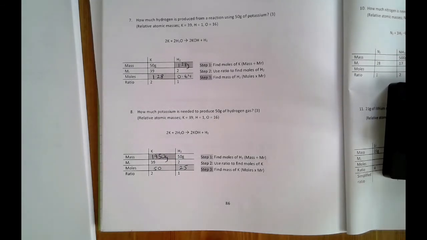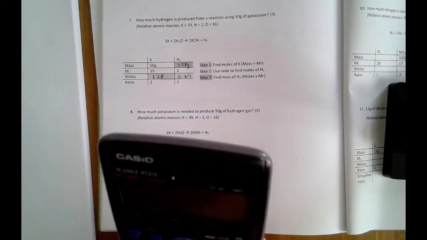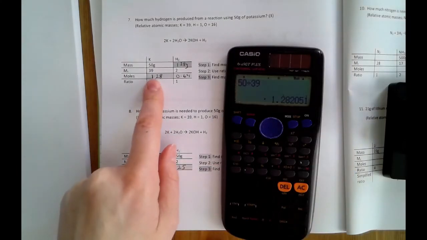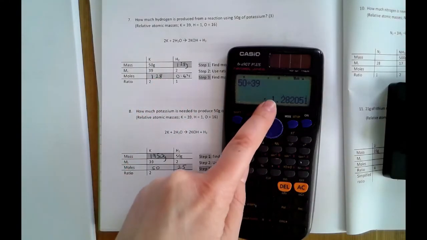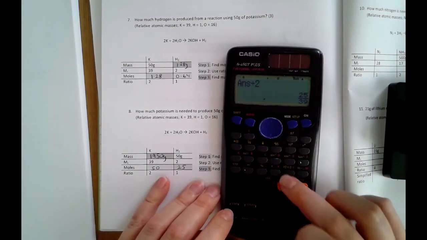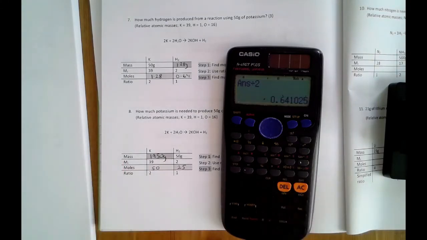Sometimes what can happen is if you were writing this down, so 50 divided by 39, you get an answer of 1.282051. I've just written this down as 1.28. And what you can do is you can either not clear your calculator and divide by 2, and then multiply that. Well, you're still going to go back to where you were. Actually, this isn't a very good example of it.